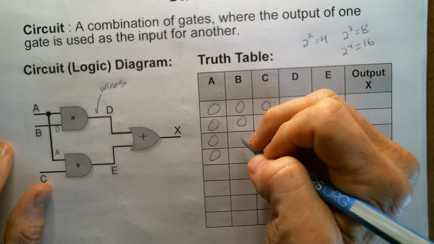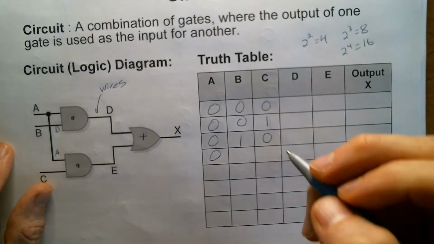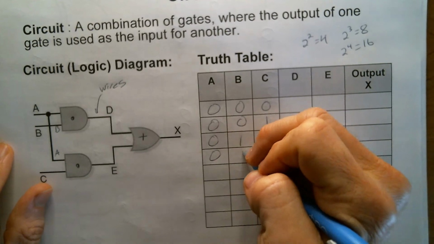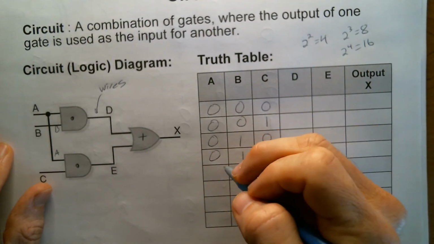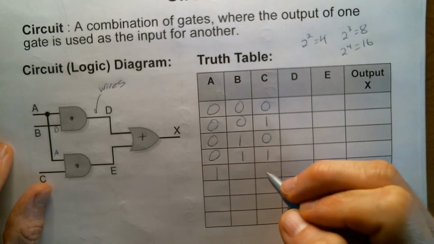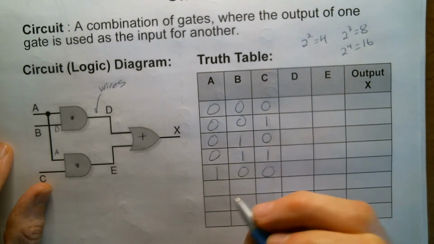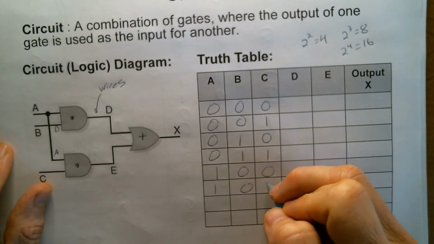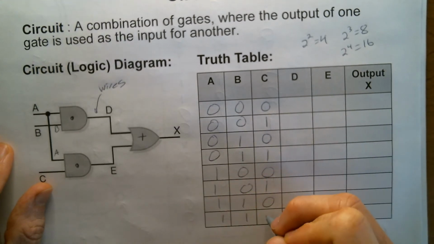Now I can go 0, 1, 0. Now 0, 1, 1. Then I go down here, 1, and go back to what I was doing before: 1, 0, 0, 1, 0, 1, 1, 1, 0, 1, 1, 1.